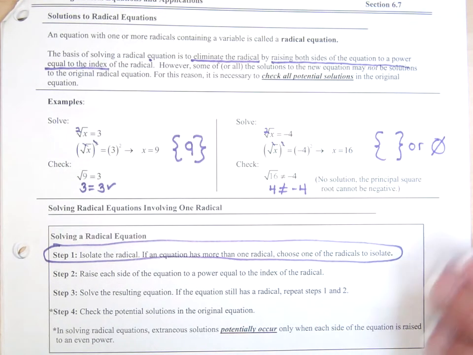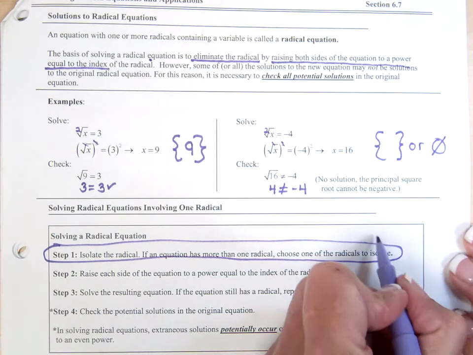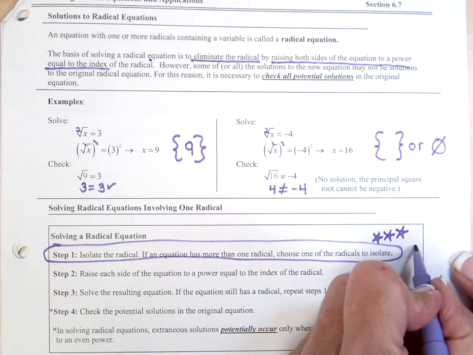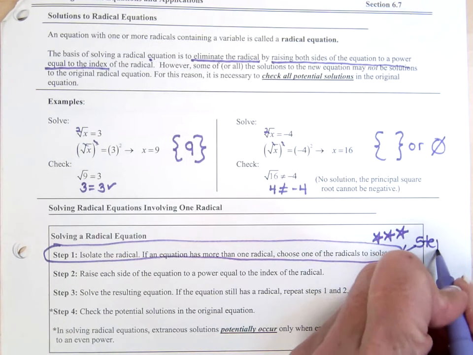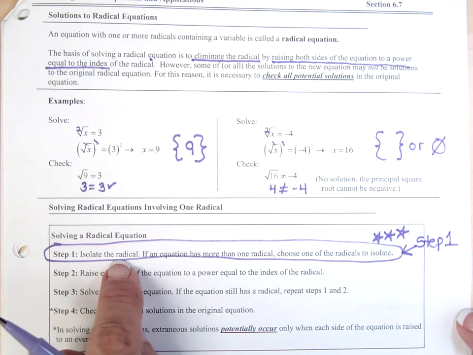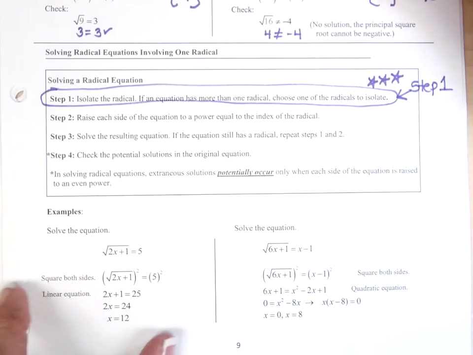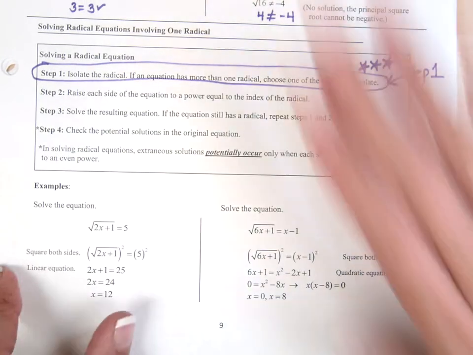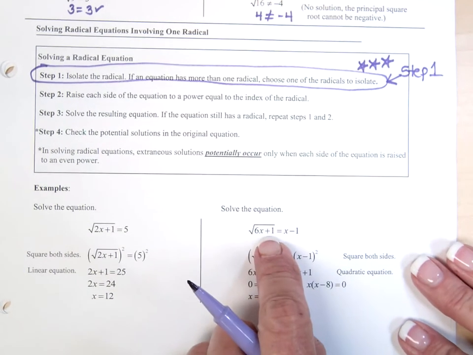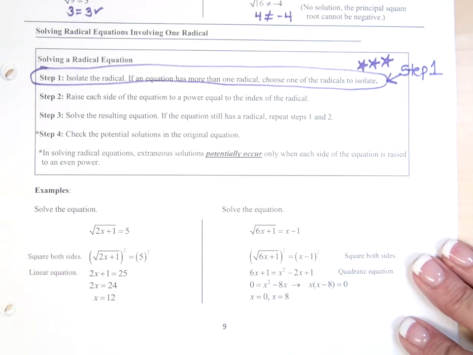Let's review the steps before we practice these. This is super important. Highlight it, bubble it. This has to be the first step, because you can't do any of the future steps unless the radical's isolated. That means you want only the radical on the left-hand side. Look at example 1 below. See how the radical is all by itself? There's no numbers outside. Same thing with example 2. They're both ready to go.